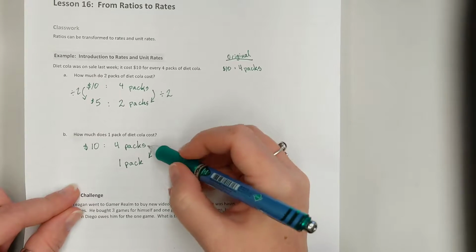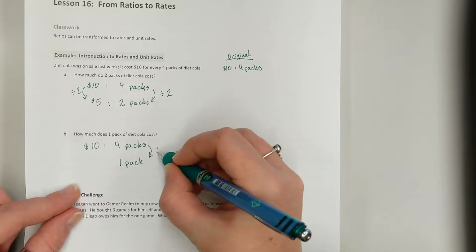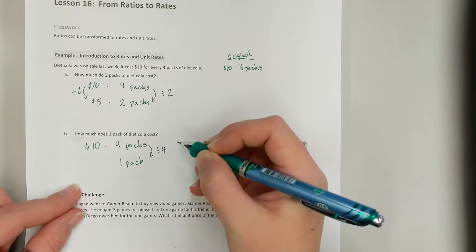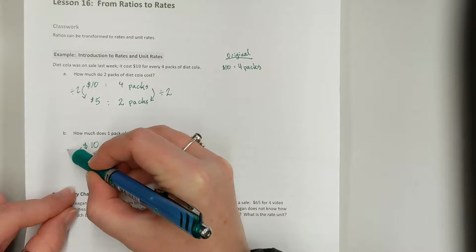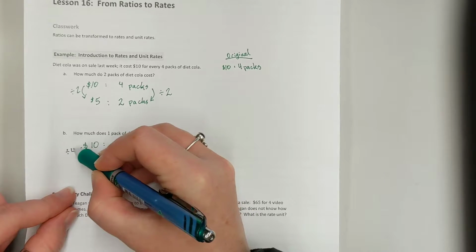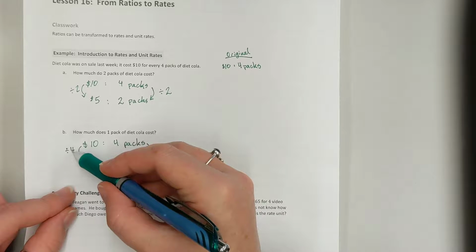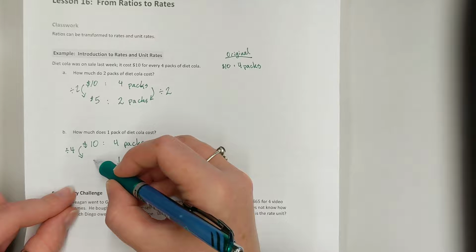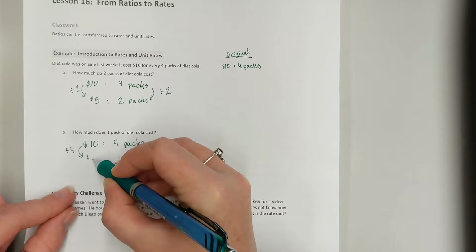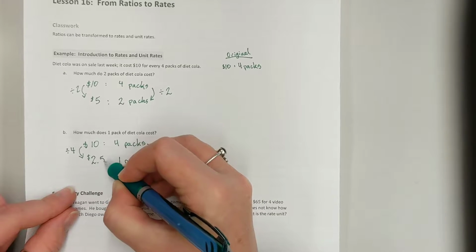What do we need to divide by? 4 to 1. Correct. We divide by 4, which means that we're going to divide by the exact same thing over here. 10 divided by 4 is, anyone? $2.50. $5 is half. Half of $5 is $2.50.